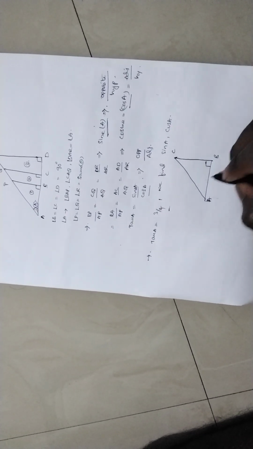Now, using these three definitions, I will find the value of sin A and cos A. As per the given condition, tan A is 3 by 4, which means the opposite side and adjacent side are given. If I take angle A as my reference, the opposite side CB will be 3, and the adjacent side AB is 4.